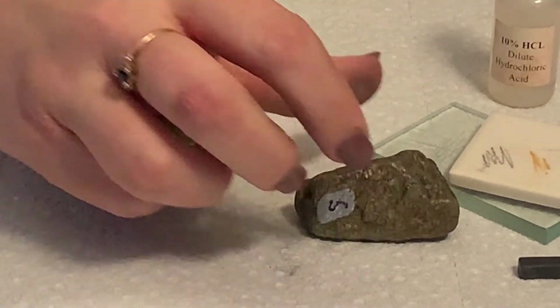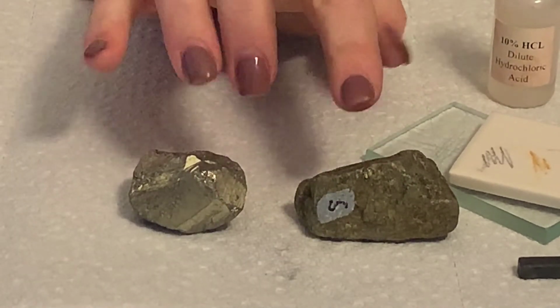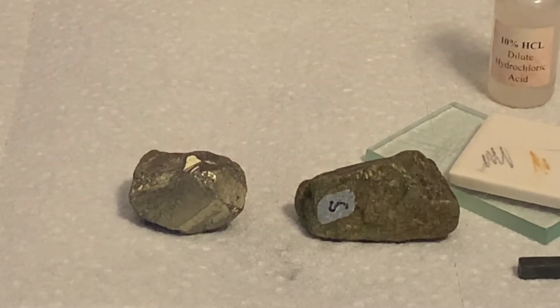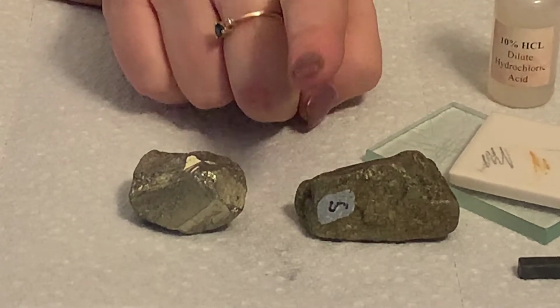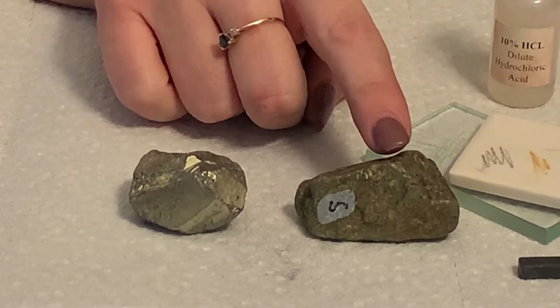So cleavage is not important in telling the difference between minerals 5 and 6, but hardness is. People frequently confuse minerals 5 and 6. They look pretty similar, right? They're both metallic. They're both gold in color, but you can see a couple things that are different. One is very easy to see, and another takes a little bit of work.